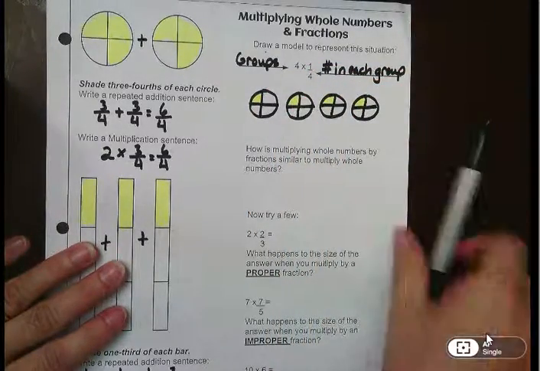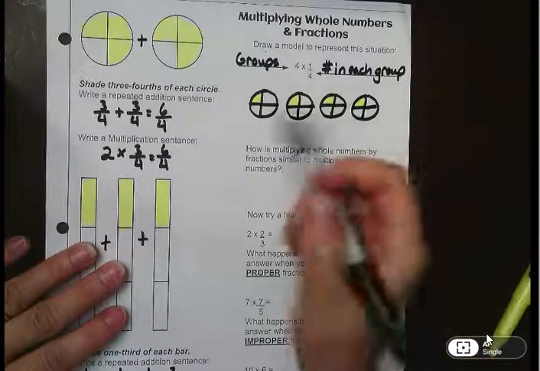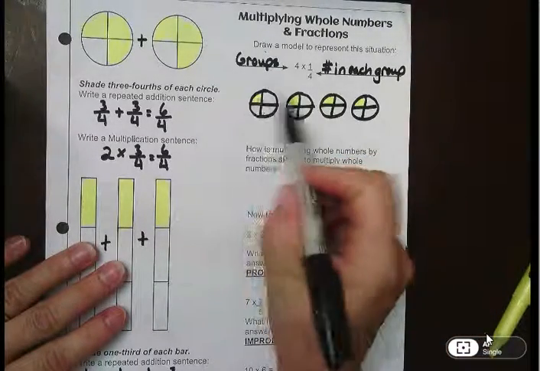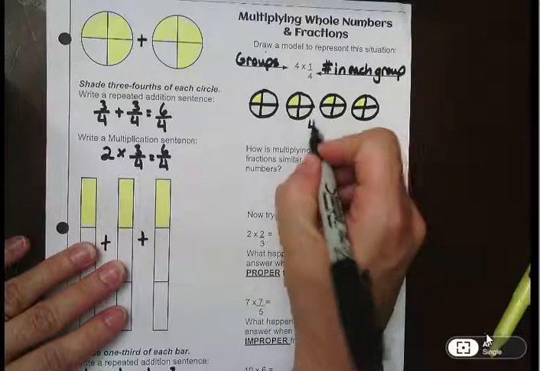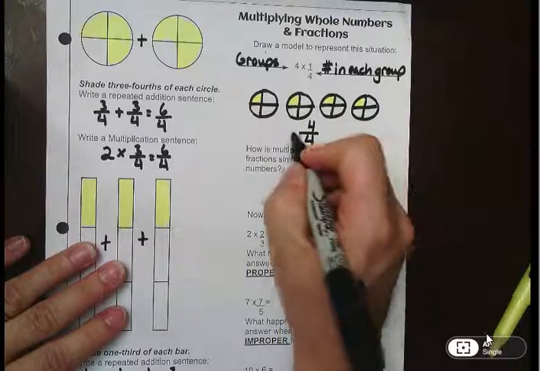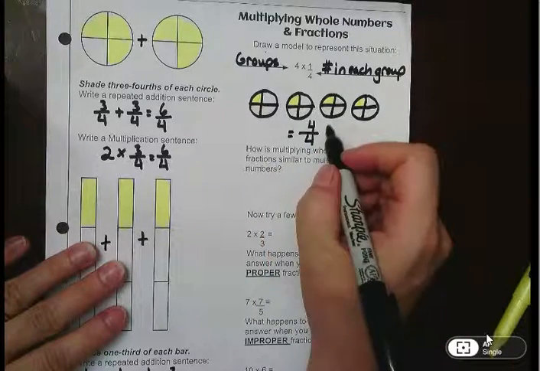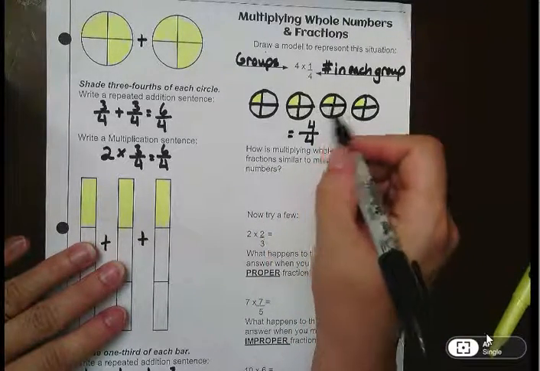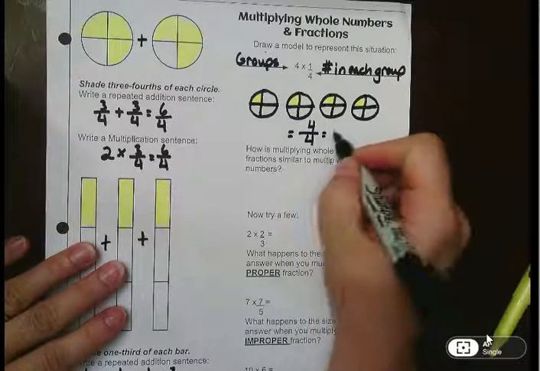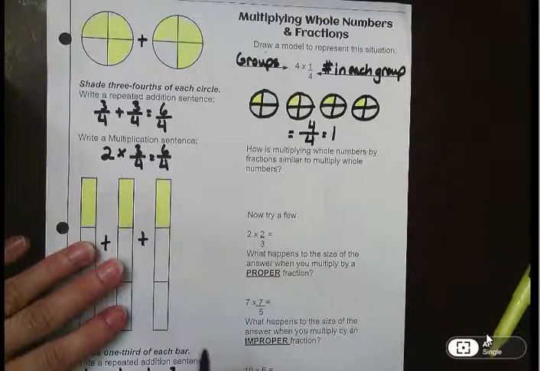Okay, so if we were to put that all together, 4 times 1/4 equals 1, 2, 3, 4 pieces out of 4. And again, if we were to put all 4 of our highlighted pieces together to fill one circle, it would equal 1 whole piece.